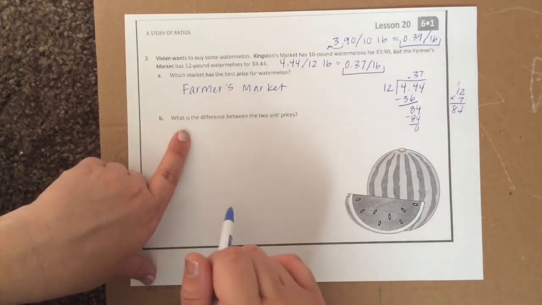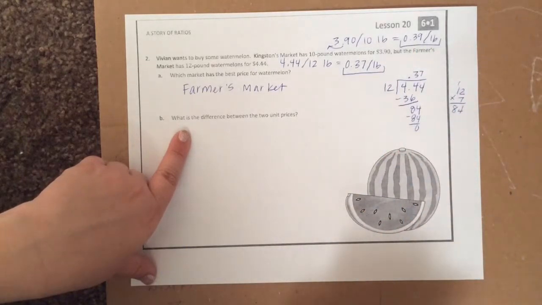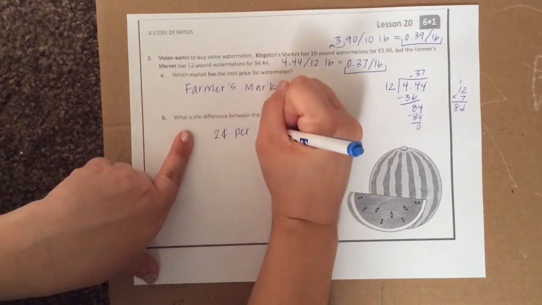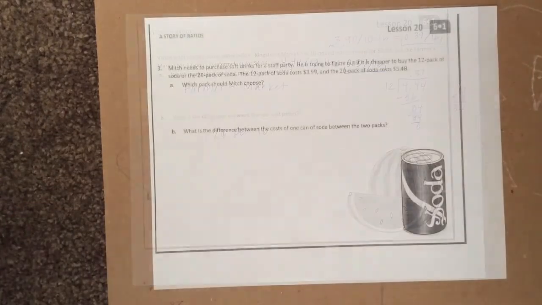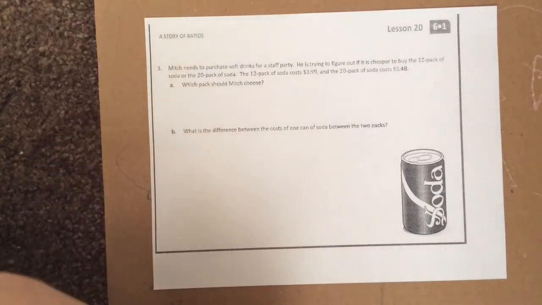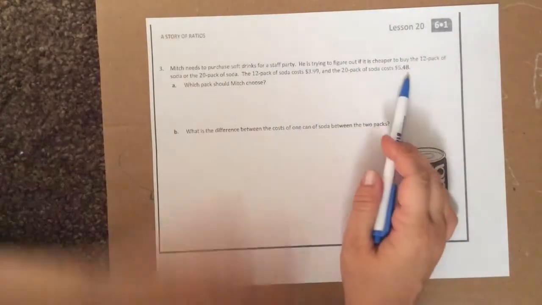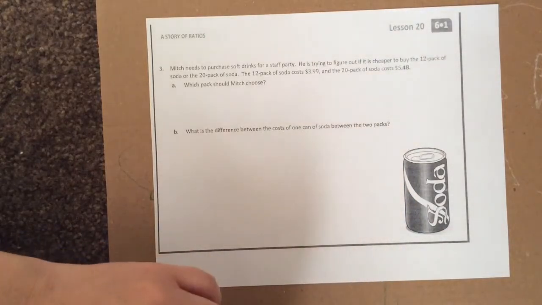What's the difference between the 2 unit prices? 37 cents to 39 cents. So 2 cents. 2 cents per pound. Let's put LB for pound. 2 cents per pound. Okay, number 3 is just like it. So it says Mitch needs to purchase soft drinks for a staff party. He is trying to figure out if it's cheaper to buy the 12-pack of soda or the 20-pack of soda. The 12-pack of soda costs $3.99 and the 20-pack of soda costs $5.48. Which pack should Mitch choose?